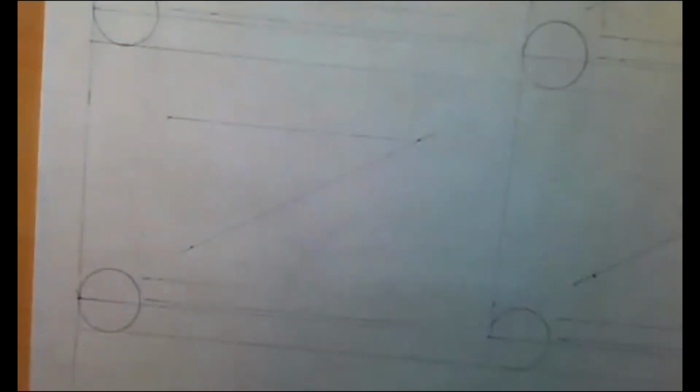Let's come over here to the quadrant that we're working on. Yep, we can see it. Cool.